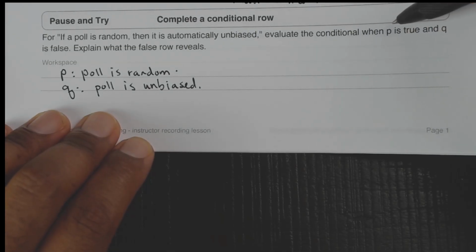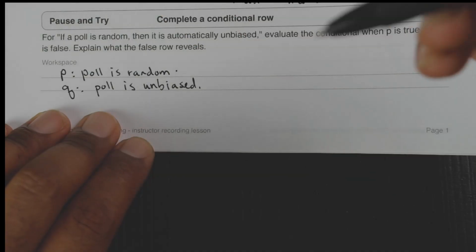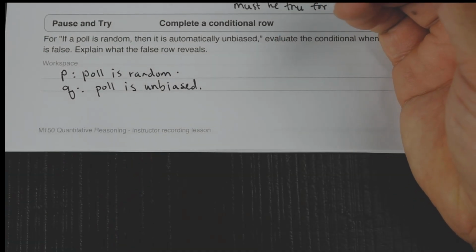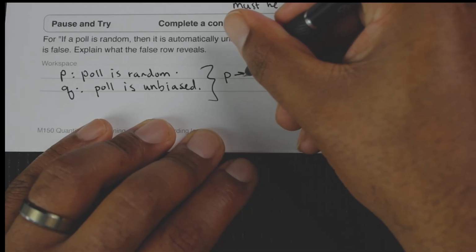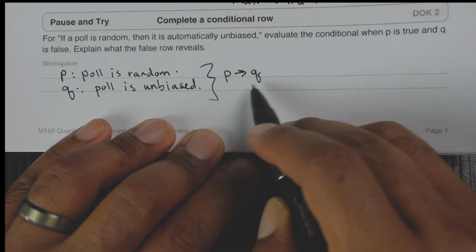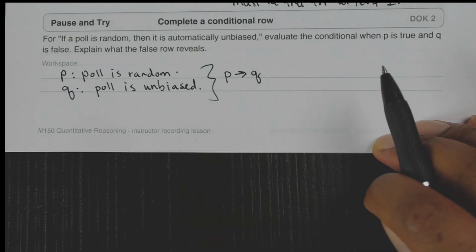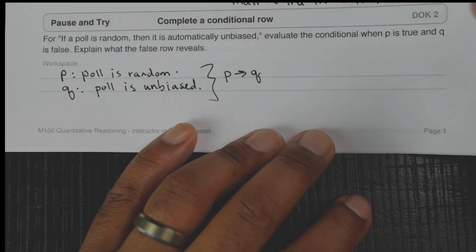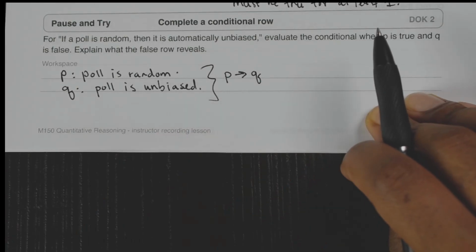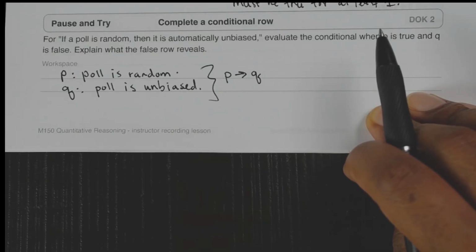Evaluate the conditional when P is true and Q is false, and then explain what the false row reveals. This is how it would be written symbolically. Suppose we discover a poll for which P is true but Q is false. So we would have a truth leading to a falsehood, right?